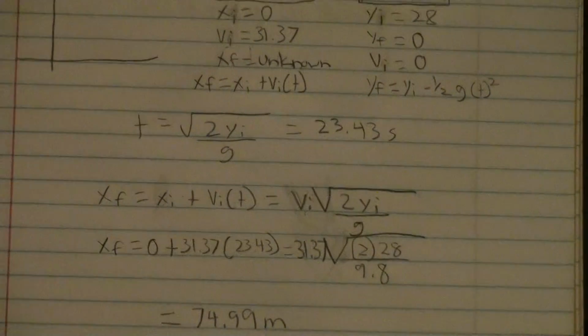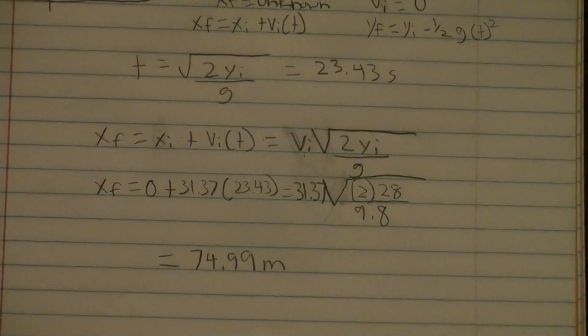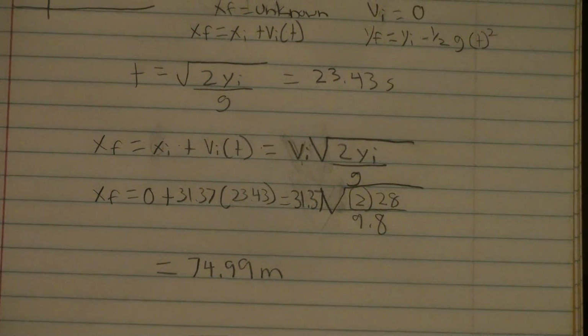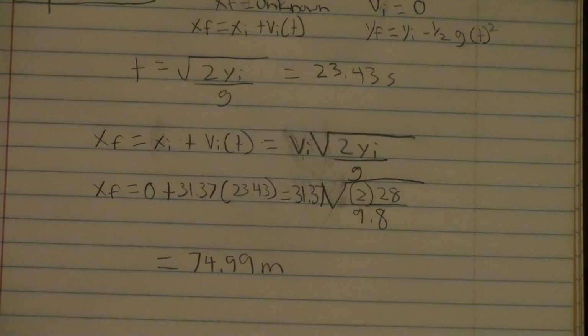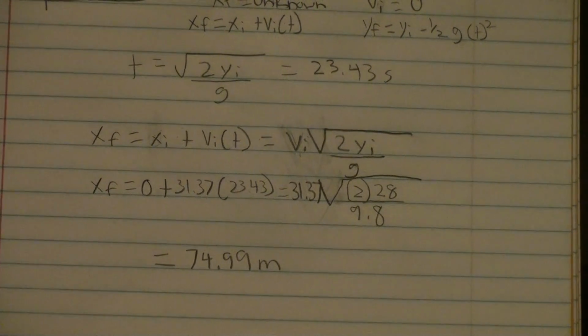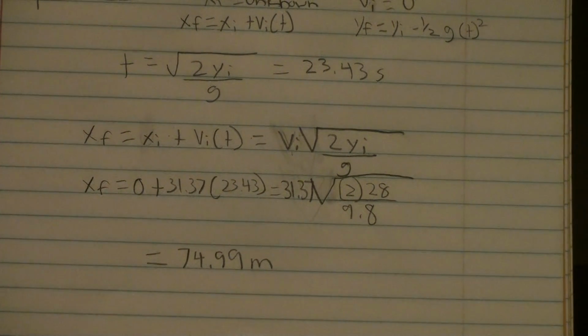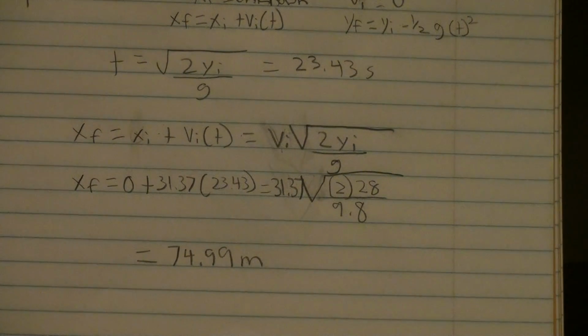And then from there I use the formulas that I had just mentioned. So the final x is equal to the initial x plus the initial velocity times time, which is equal to initial velocity times the square root of 2 initial y divided by g. And then after that, I plugged my values in, and I got that it will land 74.99 meters below the elevated surface.